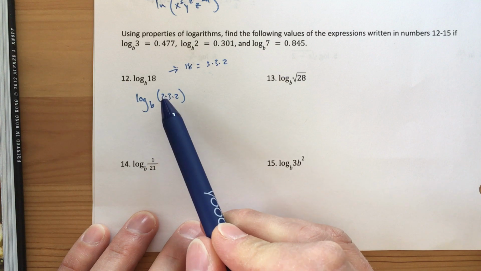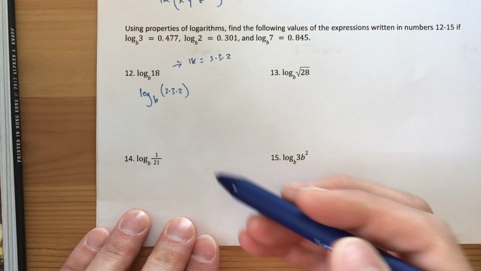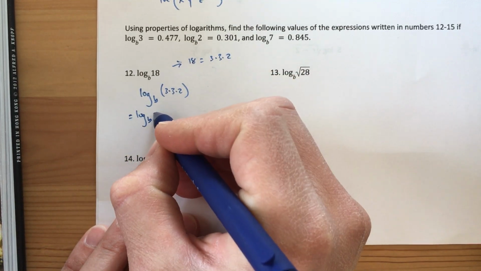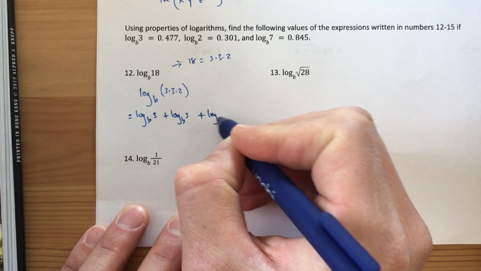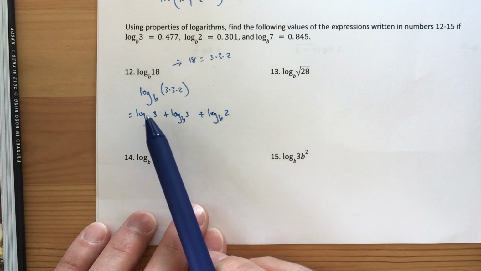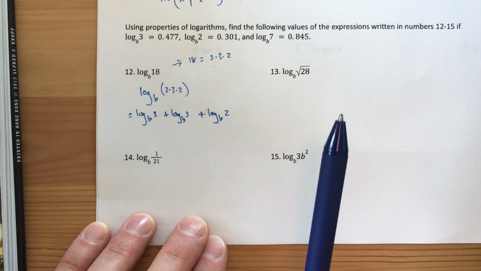And now what I know is if I have a product inside my logarithm, I can make it a sum of logs. So that's going to be log base b of 3 plus log base b of 3 plus log base b of 2. And that goes with the product property. Adding logs with the same base, multiply the stuff inside.